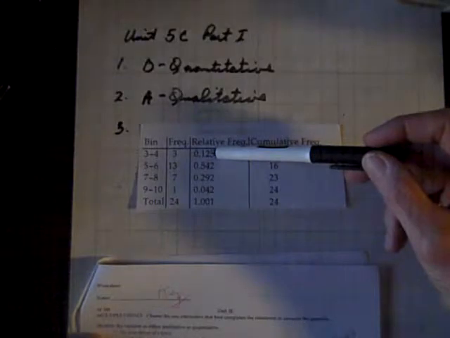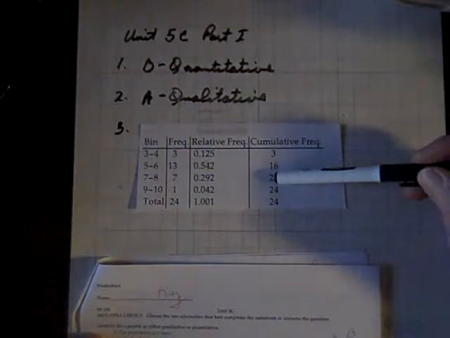The relative frequency is the decimal value. There were 3 out of, let's see, a total of 24, so that's 1/8 or 0.125. 13 out of 24, that would be 0.542, and so on. And the cumulative frequencies, by that it means we've got 3, then 3 plus 13 is 16, 16 plus 7 is 23, and so on. And that takes care of number 3. Now on to 4.